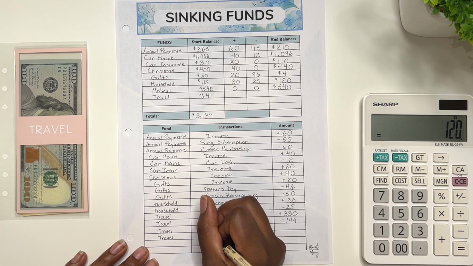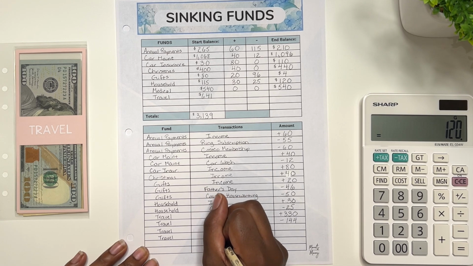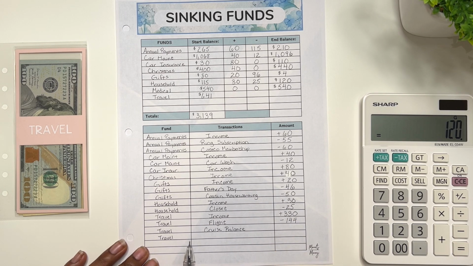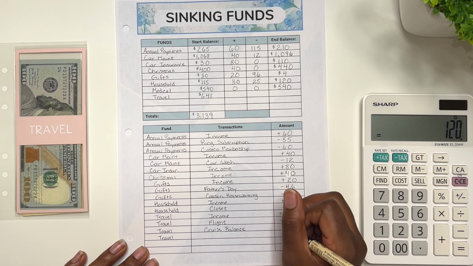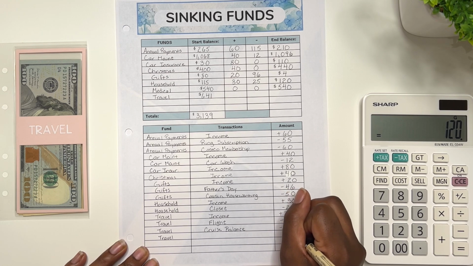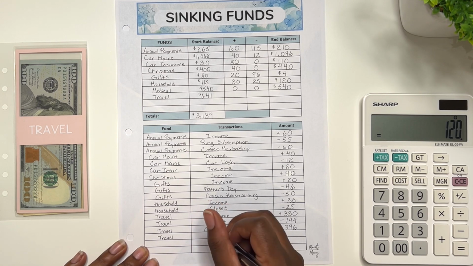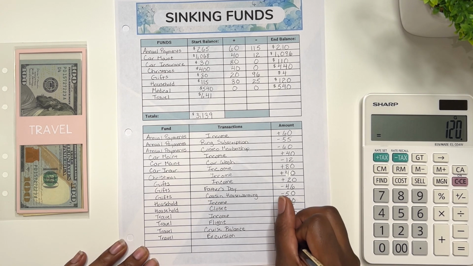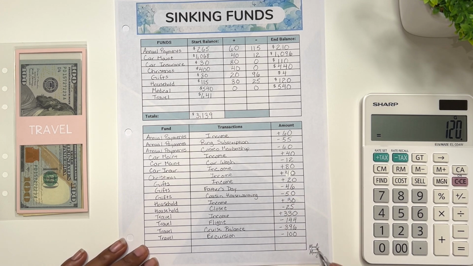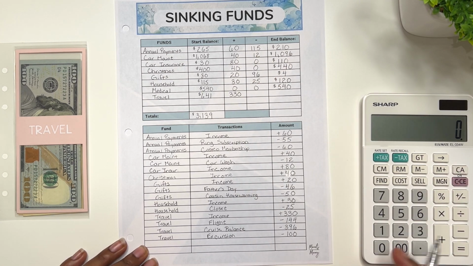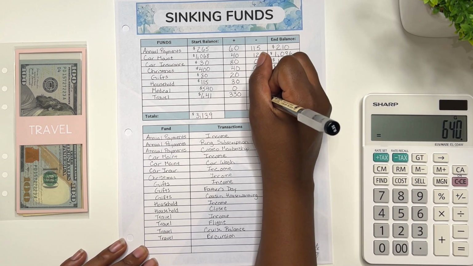$144. And then I had to pay off the remaining balance for the cruise because my cousin and my best friend, we just did the down payment, but then we all went back at the end of June to finish paying it off, and everybody had to pay $396. So I paid my portion for that. And then we also booked an excursion, and that was a total of $100 for that. So if we added $330 for travel, and then adding up all of our deductions, that is $640 that was taken out of travel.